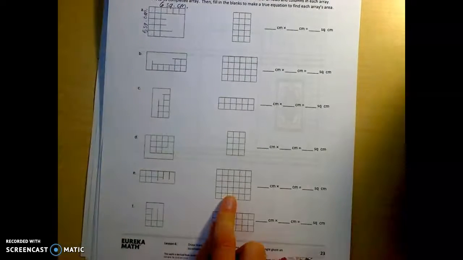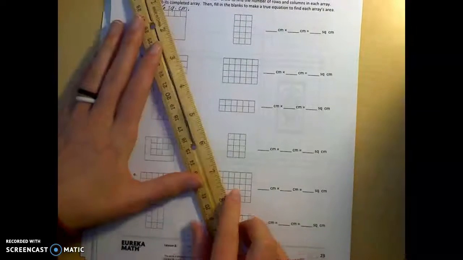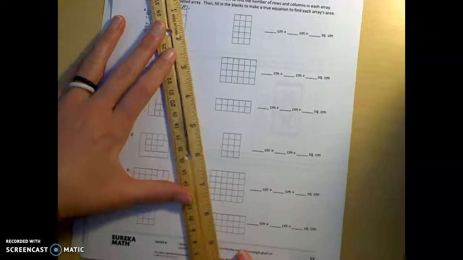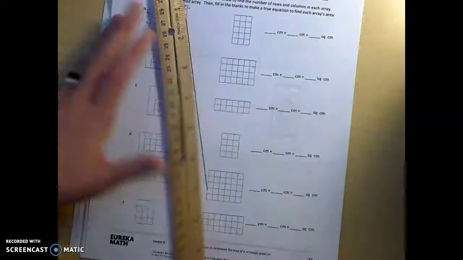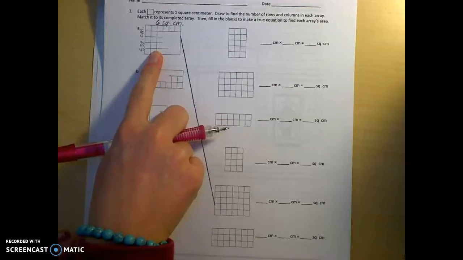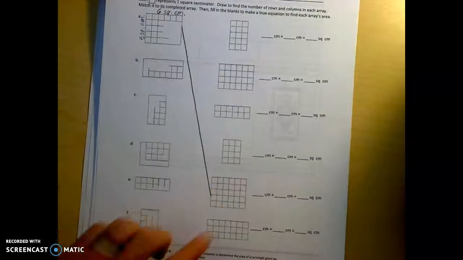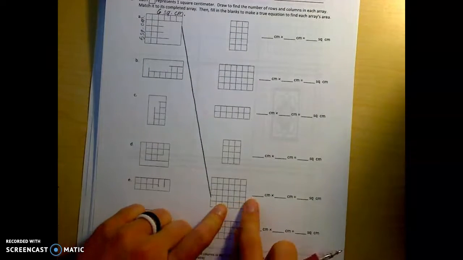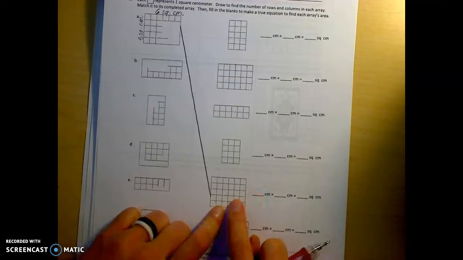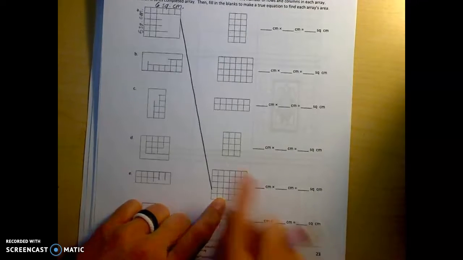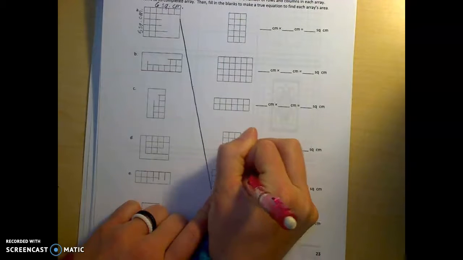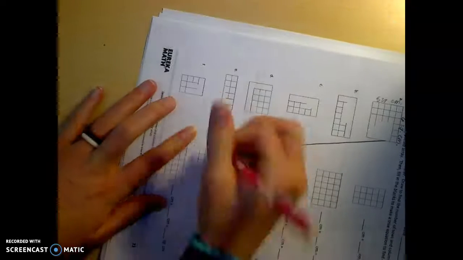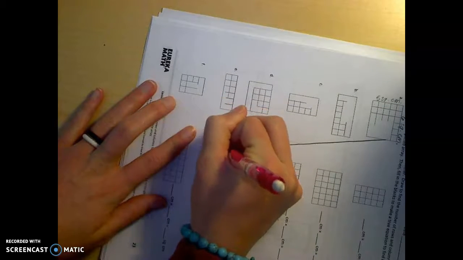I am going to draw a line. You don't have to use your ruler. I'm just going to because I like to. To say this unfinished array matches this completed array. So now I need to create the equation that matches this completed array. So just like here, I'm going to label my sides 6 square centimeters by 5 square centimeters.